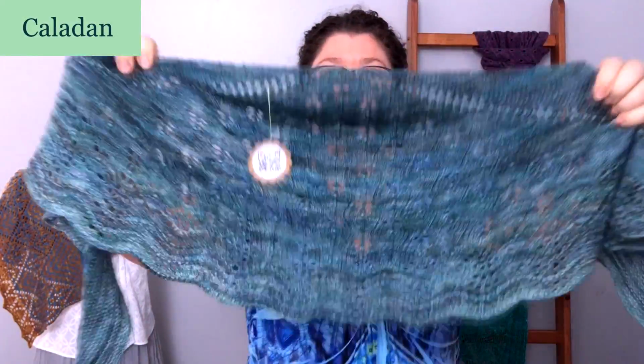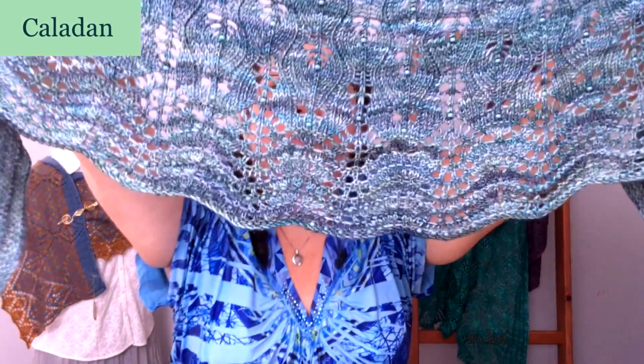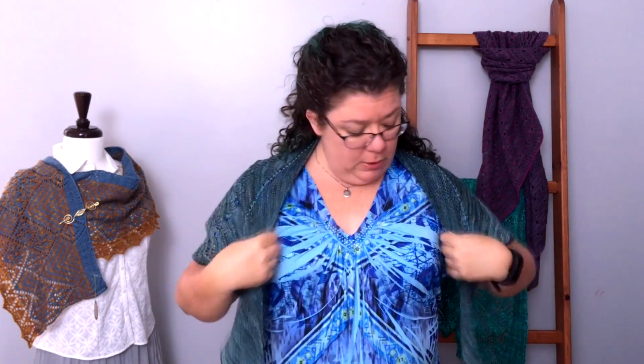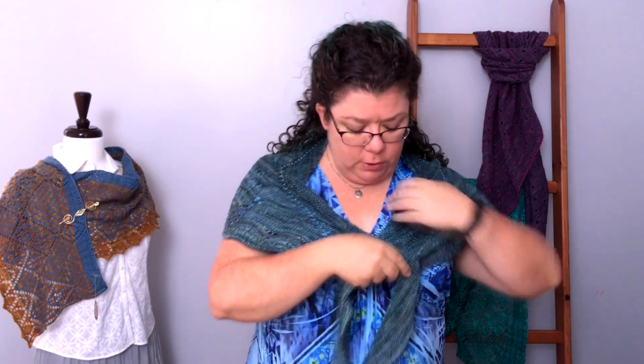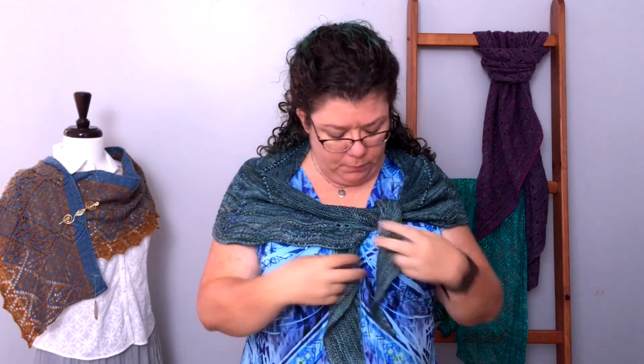Let me see if I can show you a little closer up. Ooh, who knows if that worked? But again, this is a substantially smaller in yardage shawl than Lady Jessica. It's probably more comparable to Irulan. They're both single skein sock yarn. But you can see it hangs around and it hangs down and it stays on. And I've also seen people tie it like that and it hangs really nice.